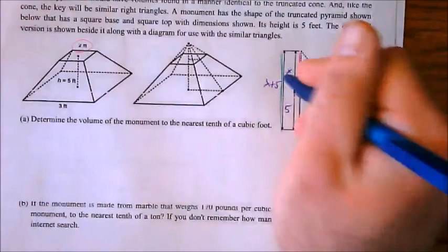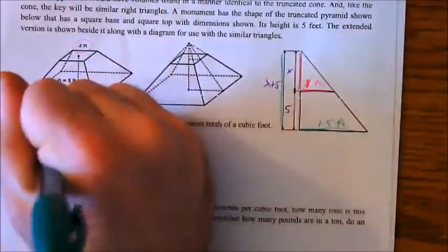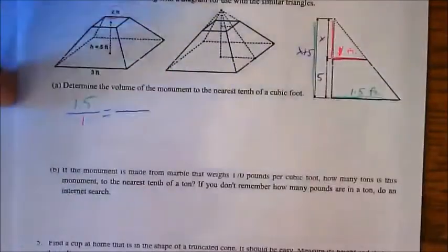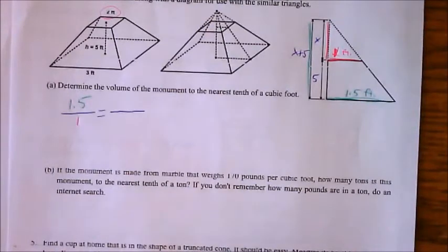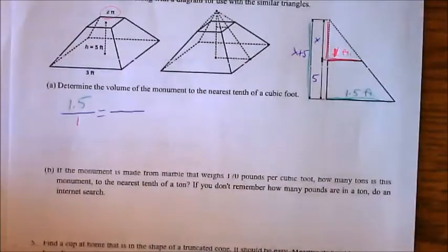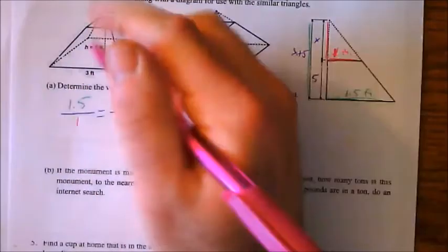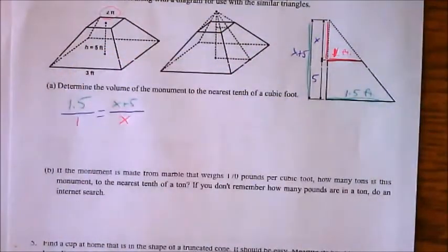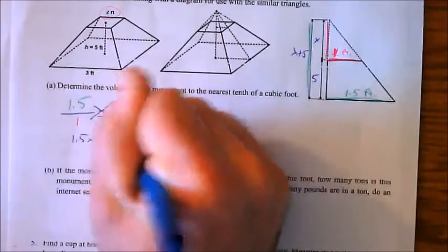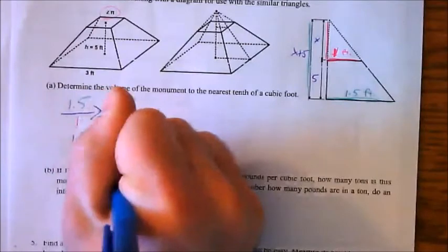So what we have here, if you see here, it says that this is 2 feet. Actually, I guess the whole thing is 2 feet. So that would make this 1 foot. But actually, if the whole bottom is 3 feet and this is half of that, then this would be 1.5 feet. So we have to use that to find x so that we can find all this stuff so that we can then find the volume.